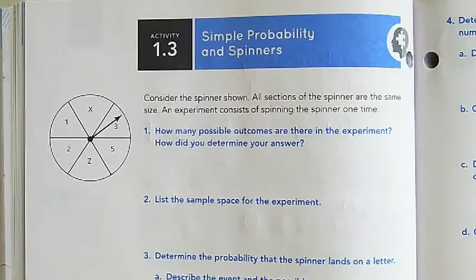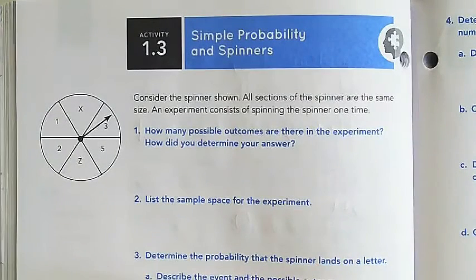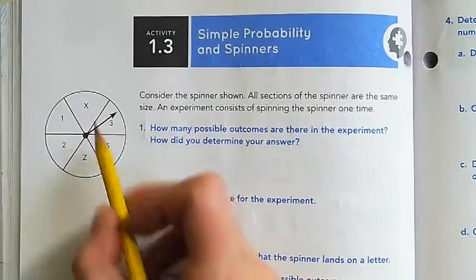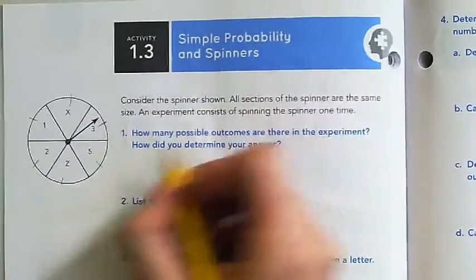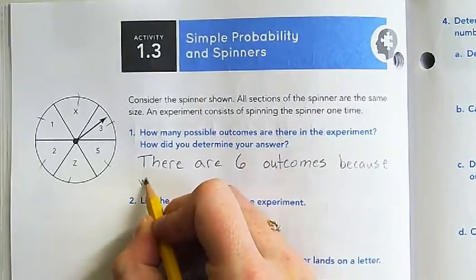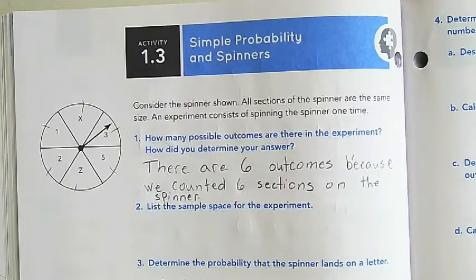6. So you say 6. Why? How did you determine this? Because there's 6 parts. There's 6 sections. 1, 2, 3, 4, 5, 6. So there are 6 outcomes because we counted 6 sections on the spinner. All we had to do to get the total possible outcomes for this spinner is just count how many sections.